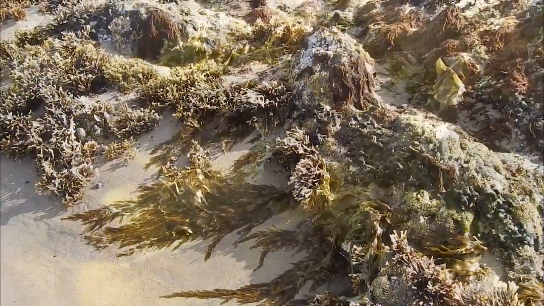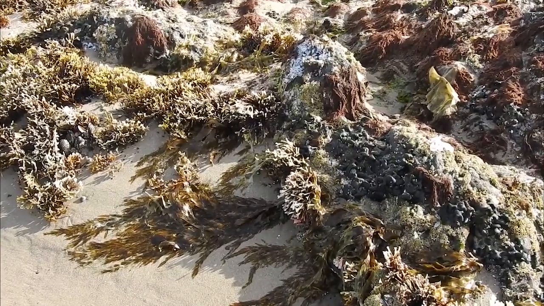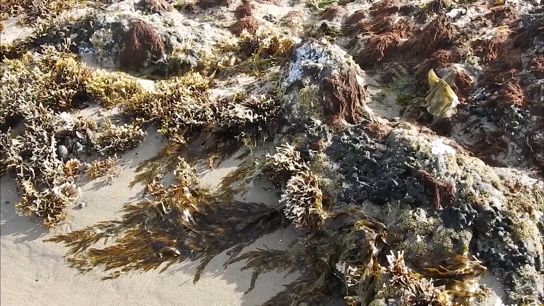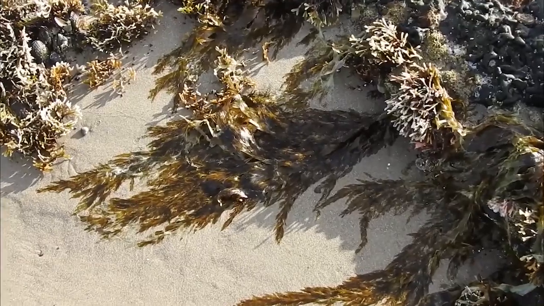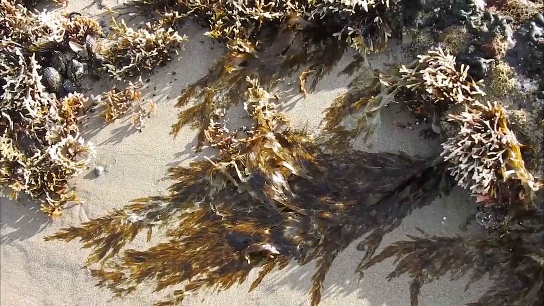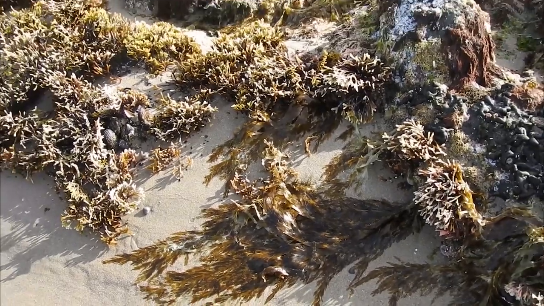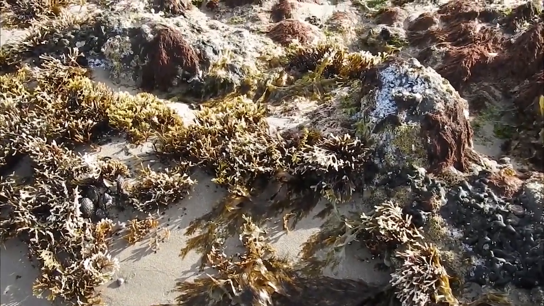I want to talk a little bit about seaweeds. They come in 3 different groups: the brown seaweeds, the red seaweeds, and the green seaweeds. The one we see right here, as I focus down on it, is called the acid kelp, and it contains sulfuric acid. It's one of those that you probably wouldn't want to eat. Most of them you can't eat.